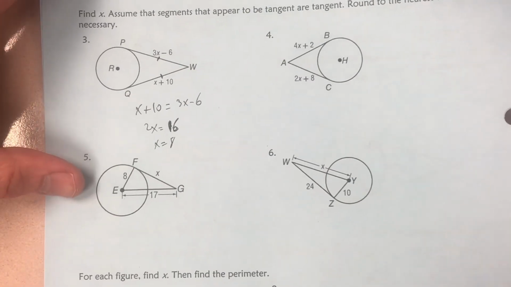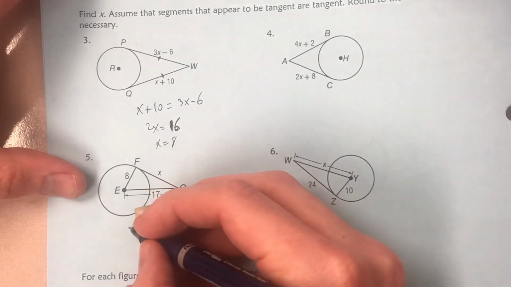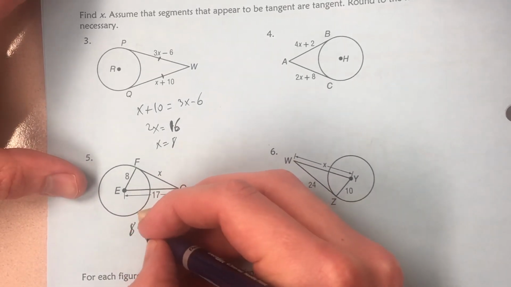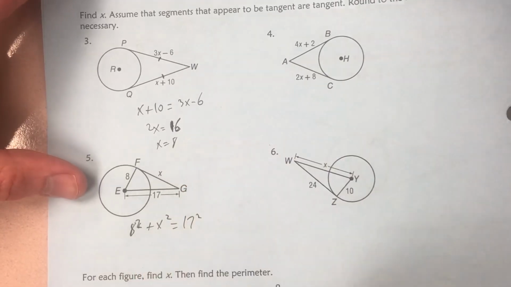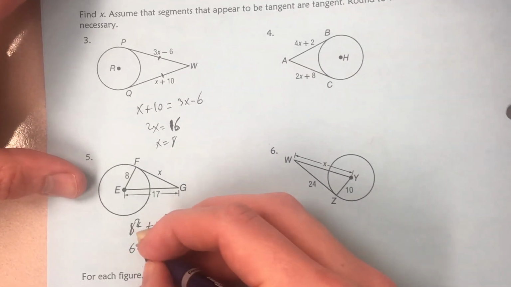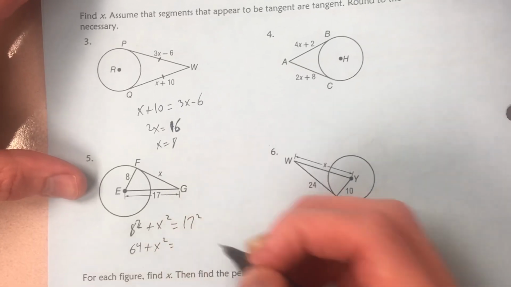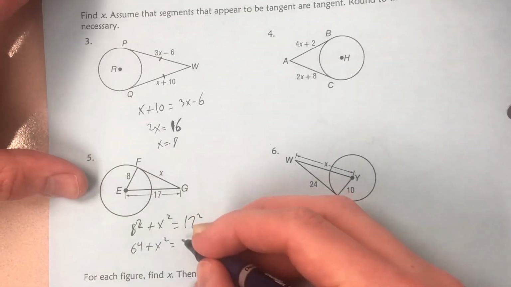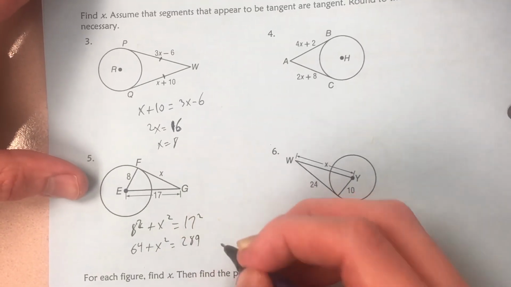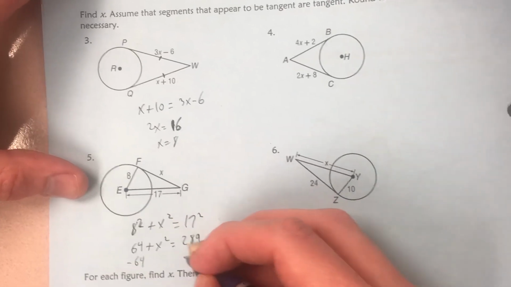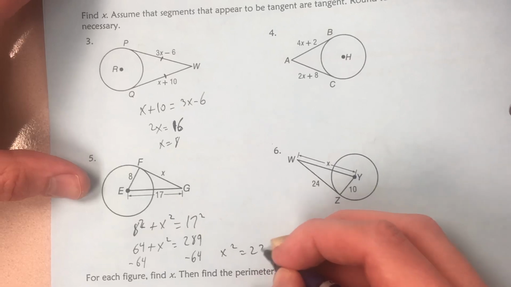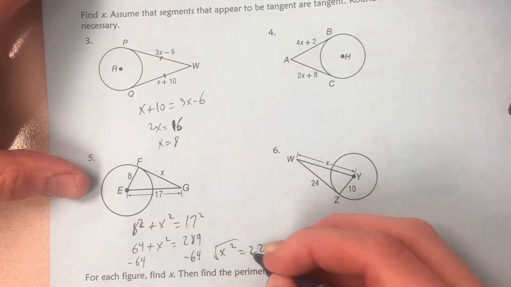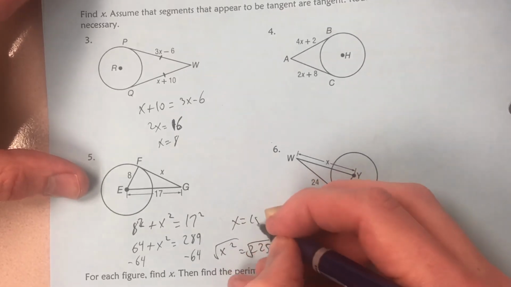On our next one, we would just use the Pythagorean theorem here. So we would say 8 squared plus x squared equals 17 squared. So 64 plus x squared equals 289. We subtract 64 from both sides. We get x squared equals 225. So x equals 15.